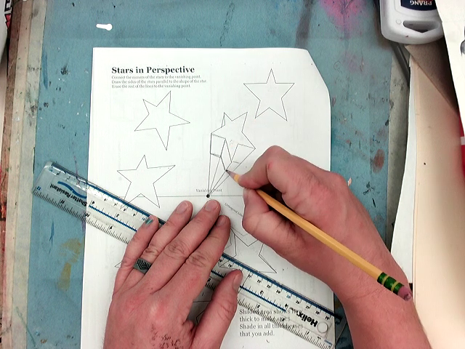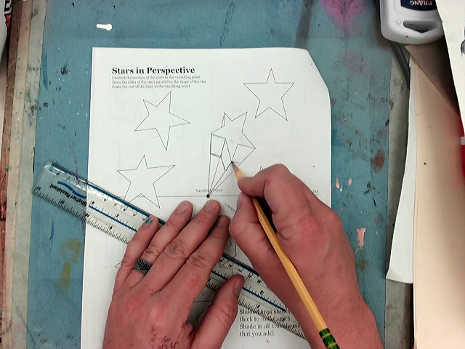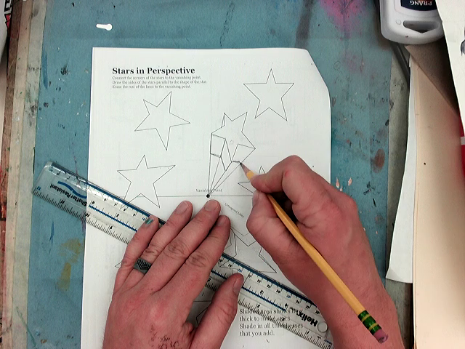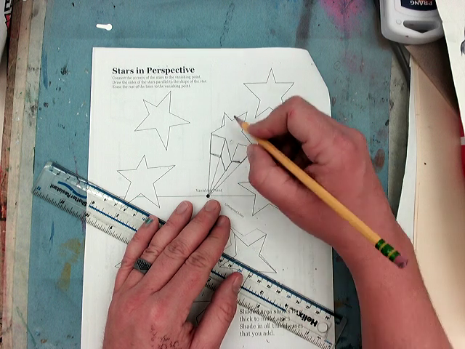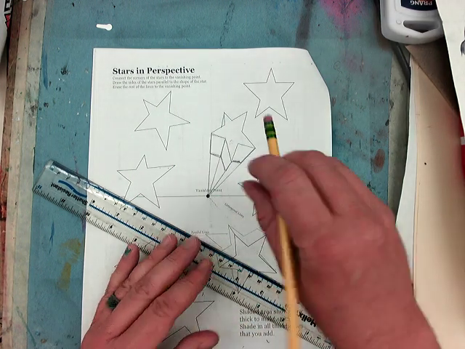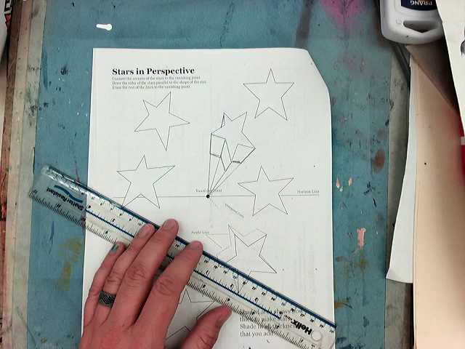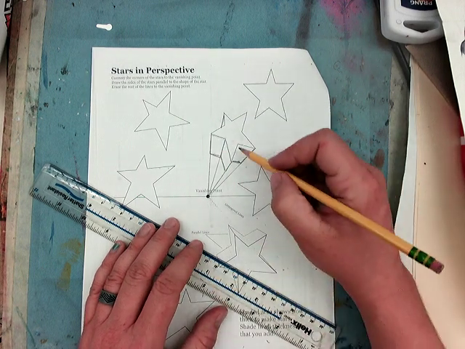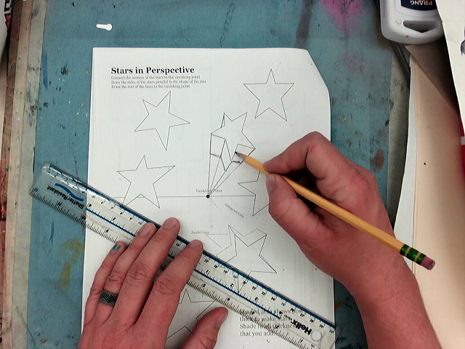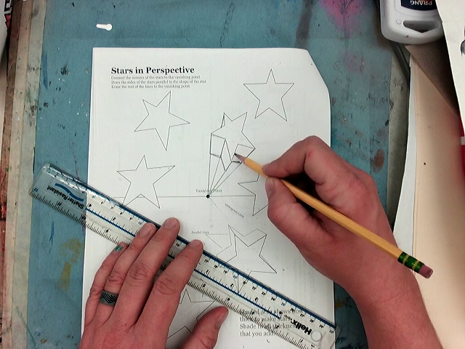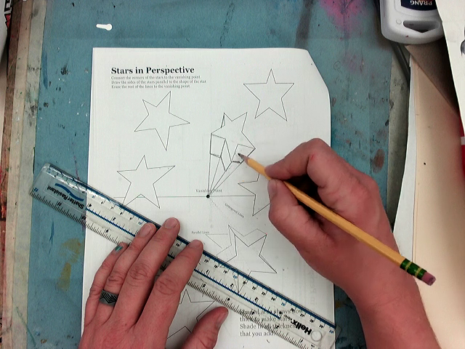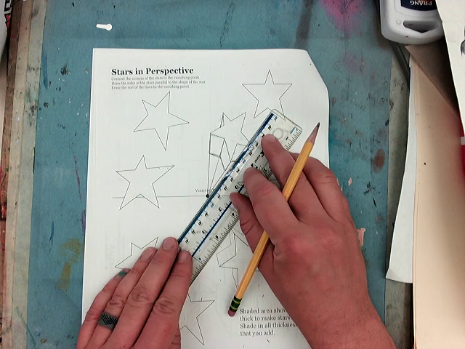Are there any of these stars that were particularly tricky? I can work any ones that you want me to. Seems like they're all pretty much the same. So the tricky thing on this one was, do we see this side over here? I think some of you probably want to put that side in, but we can't see it because it's hidden.